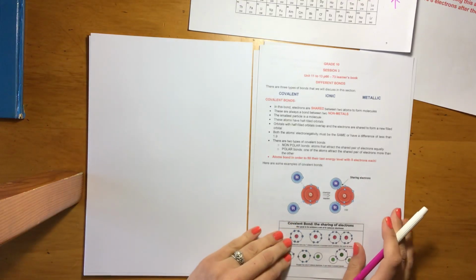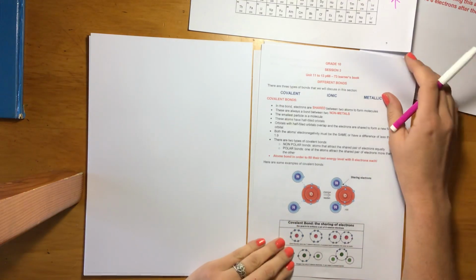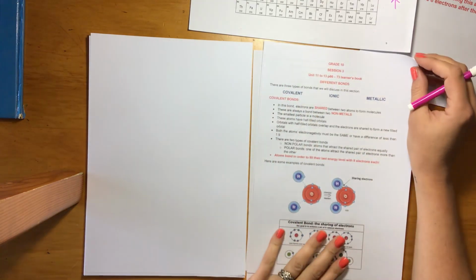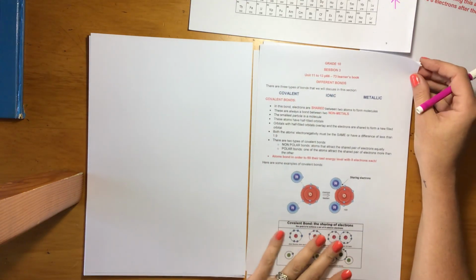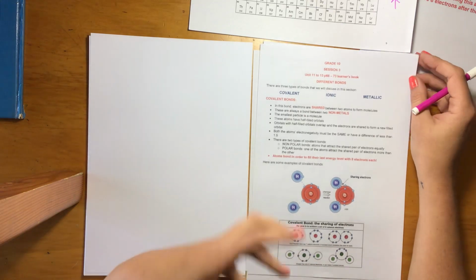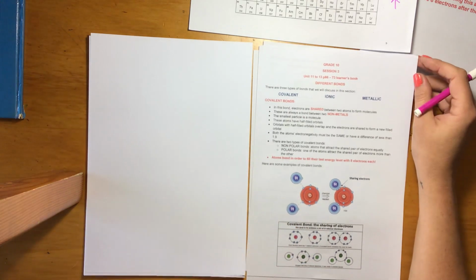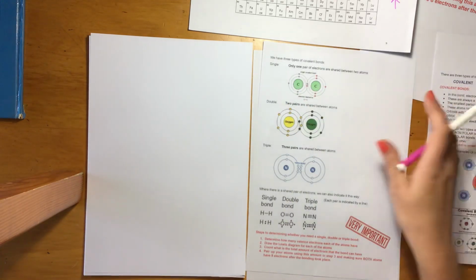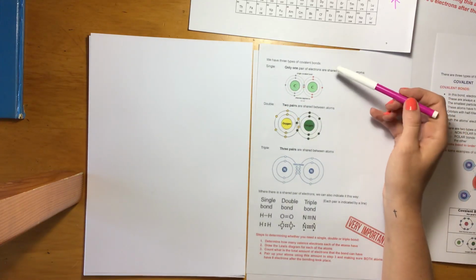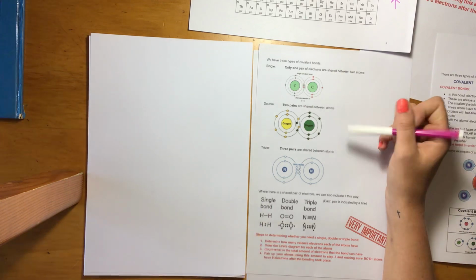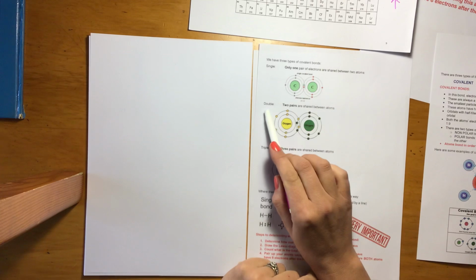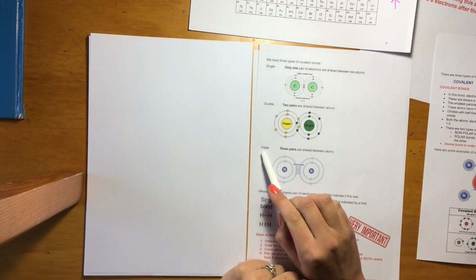What is important is we will ask you guys to draw these bonds and how they're formed. You will also see in the page that I've printed for you exactly what a bond looks like and also what a covalent bond looks like. Now, it is important to know that we have three types of covalent bonds. We have a single bond, a double bond, and a triple bond.